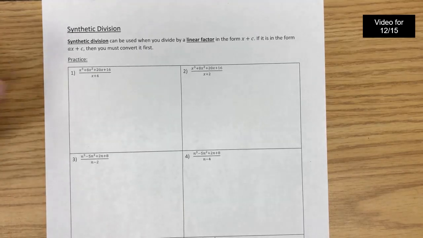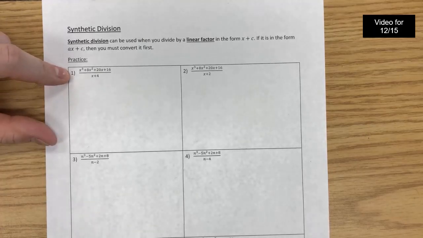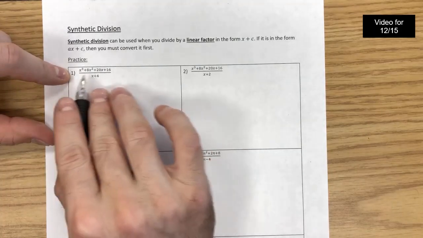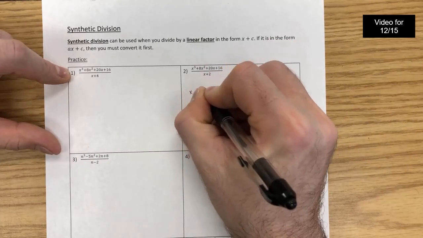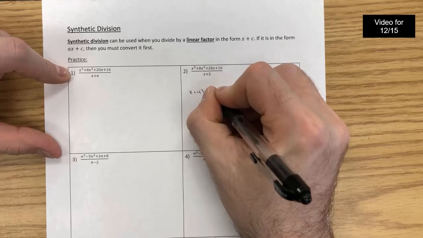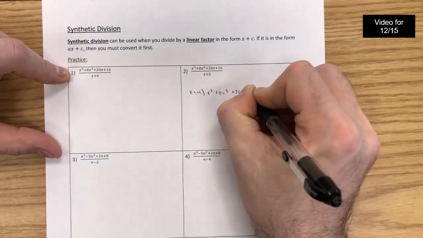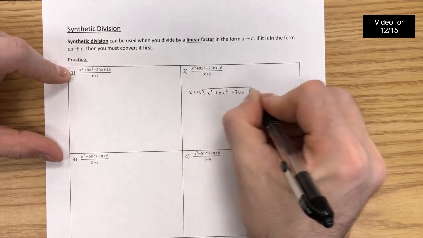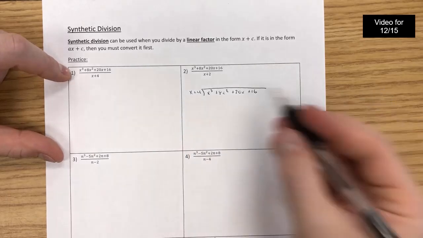So synthetic division is a way to speed up polynomial long division. And one of the reasons why we can do that is, let's take a look at what would happen if I try to divide this longhand. I would take the x plus 4, put it on the outside, and I'd have my x cubed plus 8x squared plus 20x plus 16. And I'm going to color this up to see if maybe we notice a pattern going on.